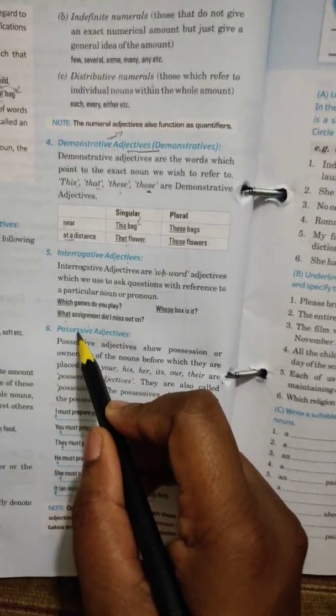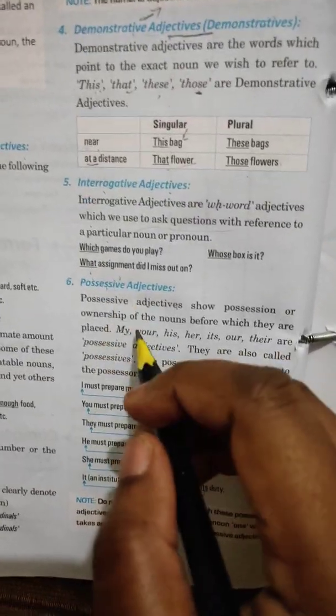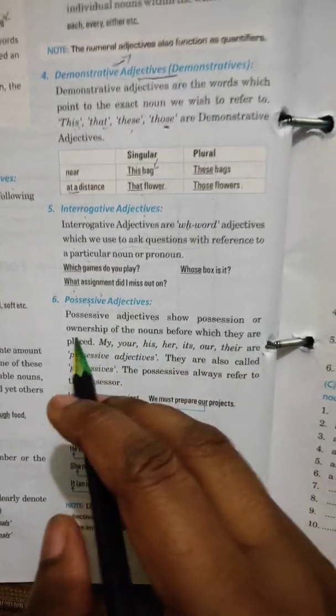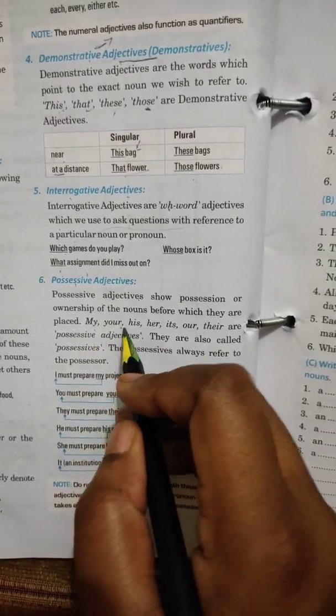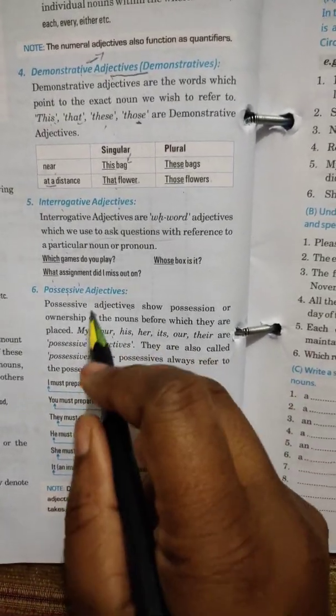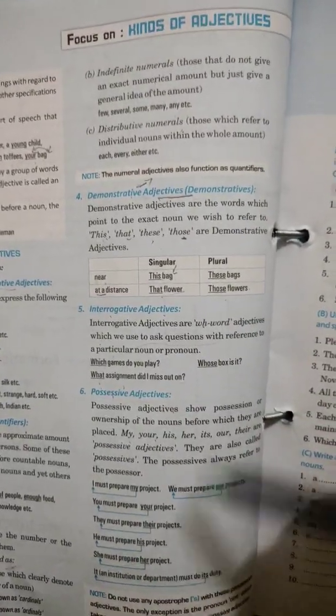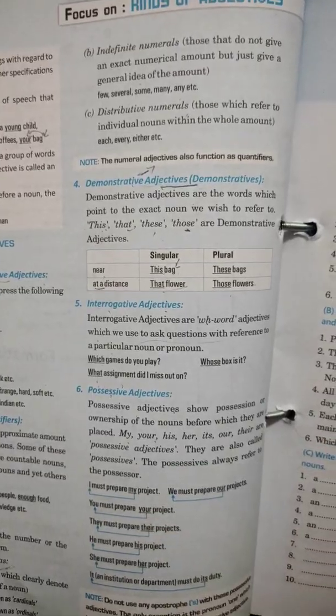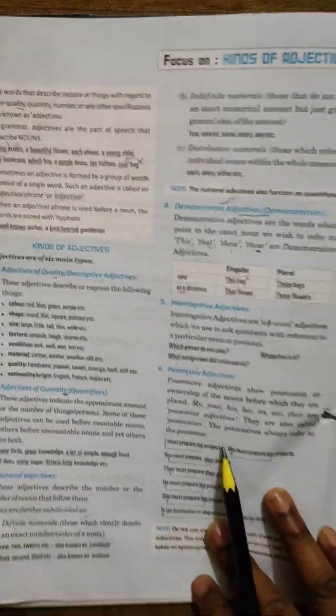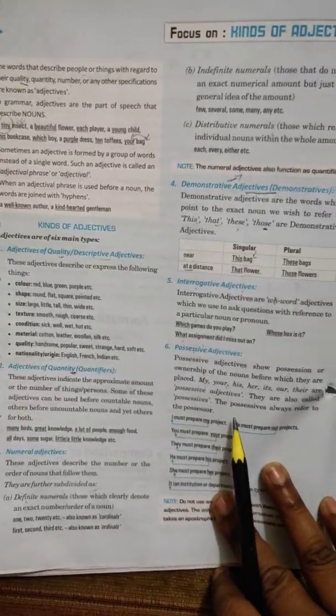Possessive, if you remember, I had already discussed with you. It says tera, mera, like my, your, his, etc. These are possessive adjectives. To hunt for an adjective, you should know what a noun is. Any word which is describing the noun will help you find adjectives.